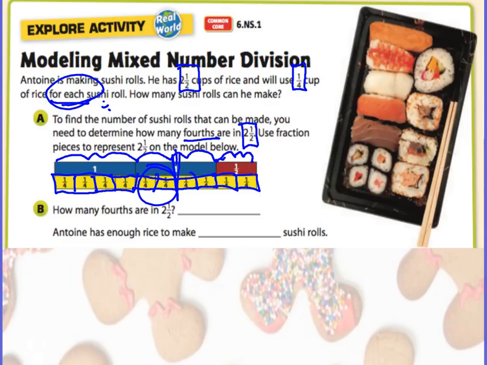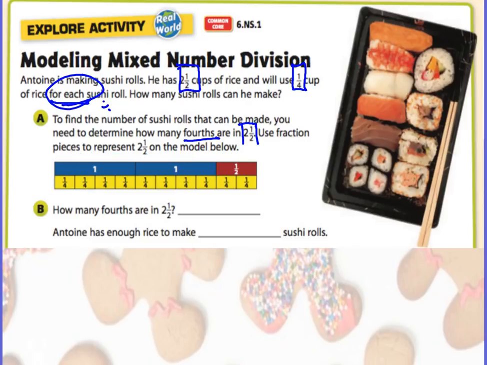Okay, so now that I've done that, now that I'm actually looking at what's going on, I can see, well, how many 1/4 sections was I able to make? So I got 4 out of 1 cup, another 4 out of 2 cups, so that's 8, and then another 2 out of 1/2 cup. So therefore, there are 10 groups of 1/4. Okay, so I was able to make 10 groups of 1/4 cup of rice. So Antoine can make 10 sushi rolls.